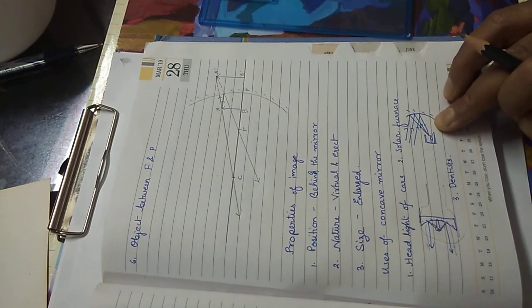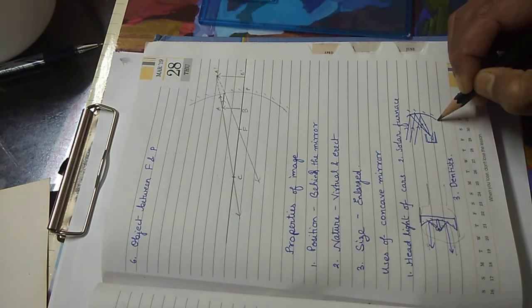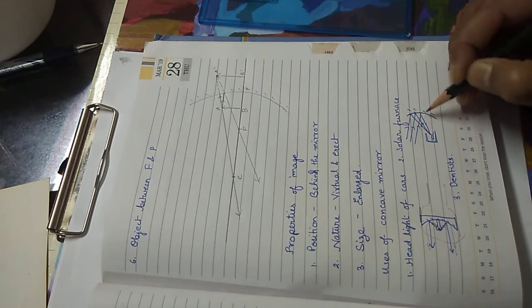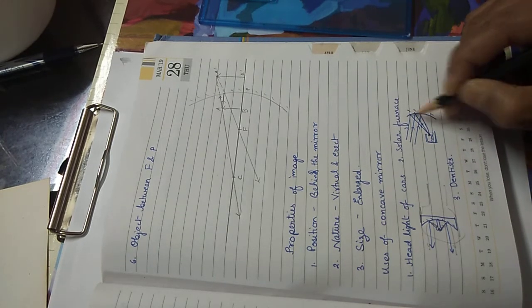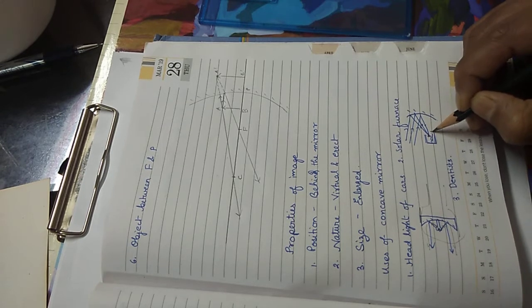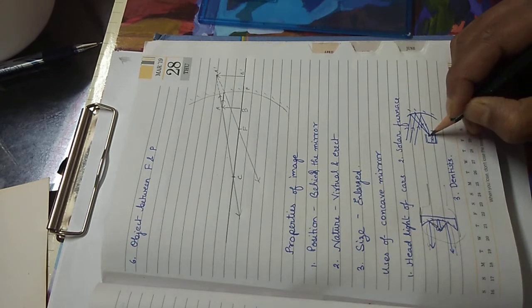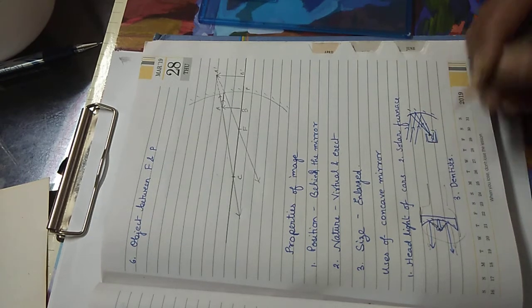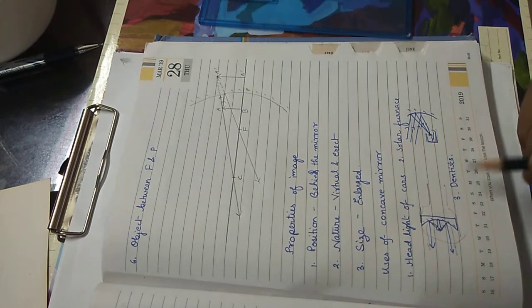Then concave mirror is used in solar furnace. Solar furnaces are large concave mirrors which are used to concentrate the sun rays at a point at the focus, because sun rays are parallel, so they will come and meet at the focus, and at the focus you can place water, so that the furnace where the temperature will be very high, water will get heated, that steam can be used to generate electricity or for other purposes.